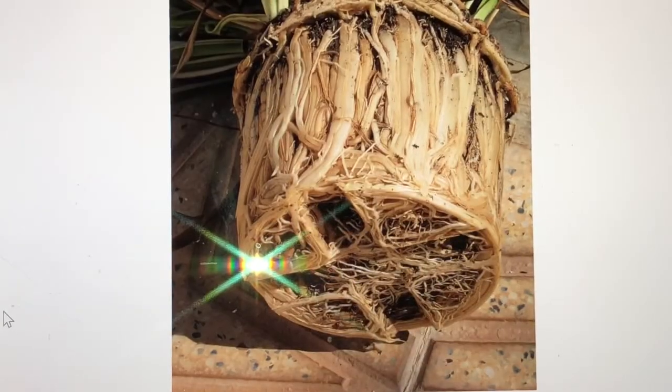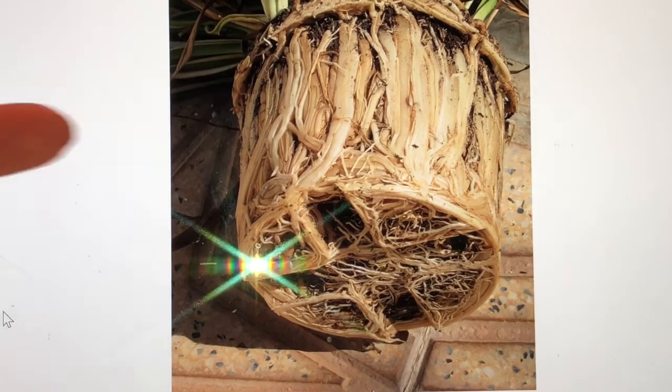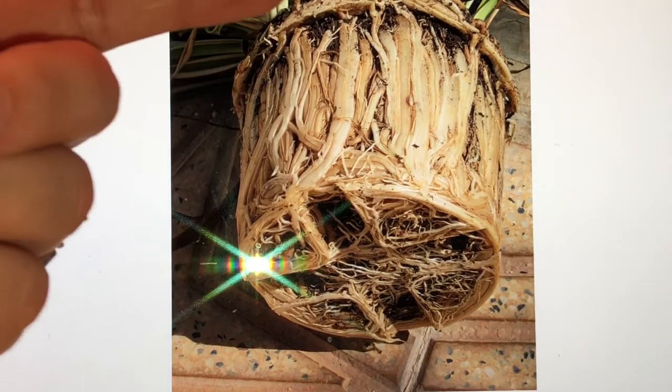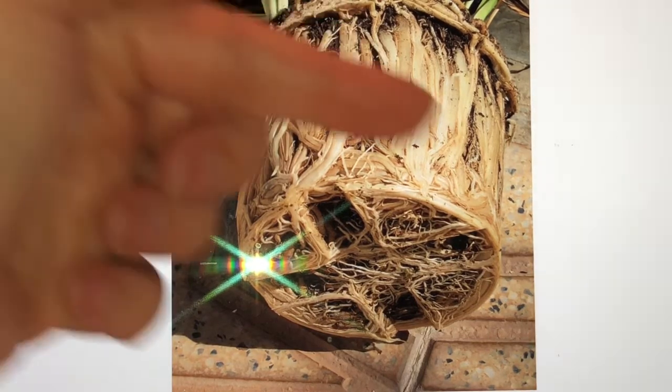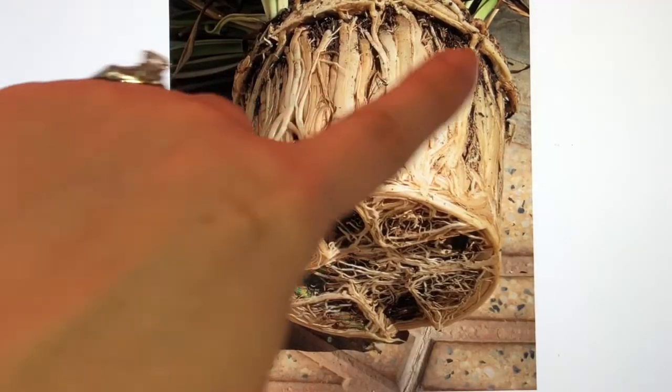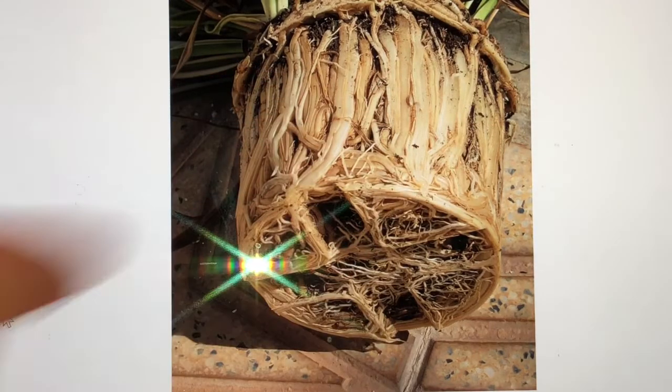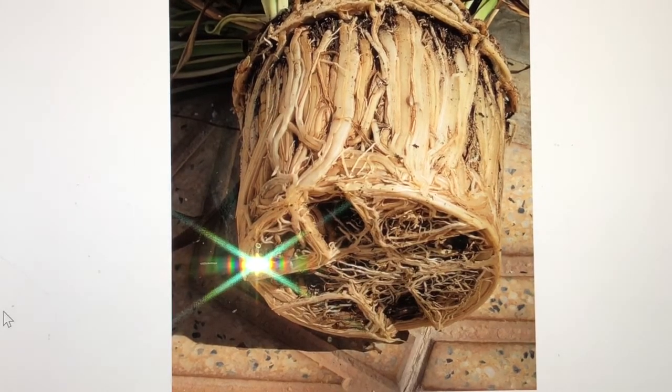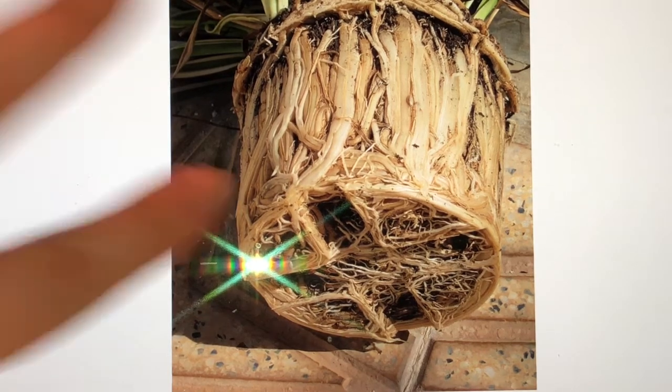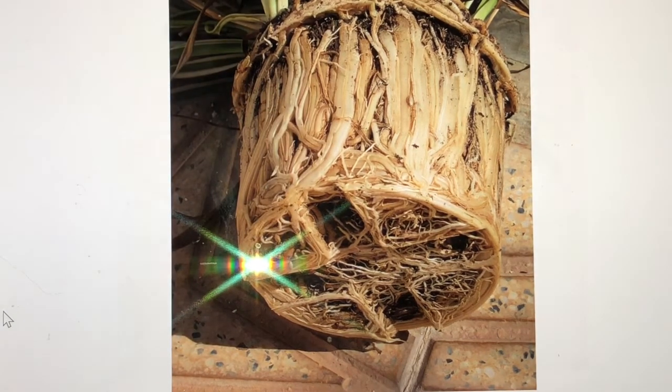So this also shows roots trying to grow around an obstacle. What's happened here is that someone has left their plant in a container that is too small. So when the root comes to the edge of the container, it turns and goes in a different direction. And that has happened with all of the roots of the plant. And so if a plant is not moved into a container that is big enough for it, this eventually happens.